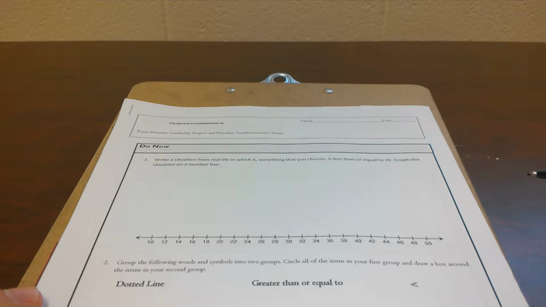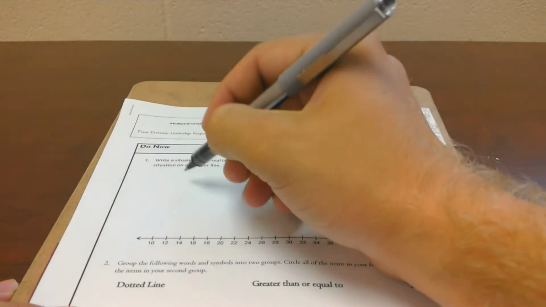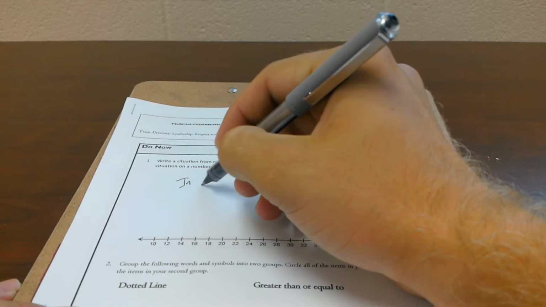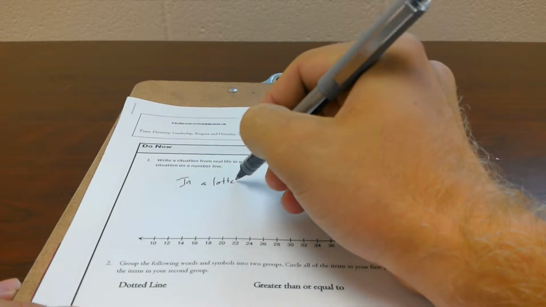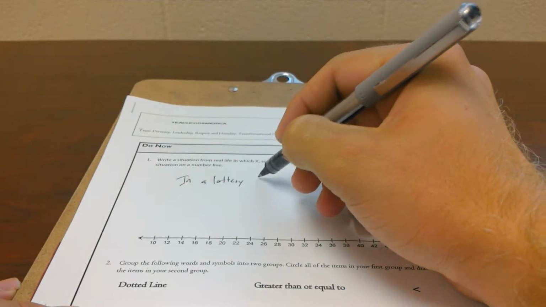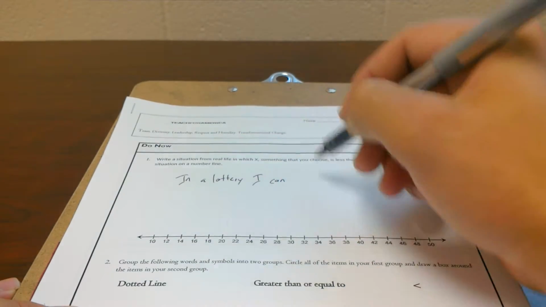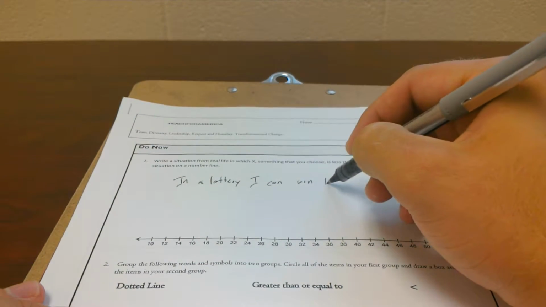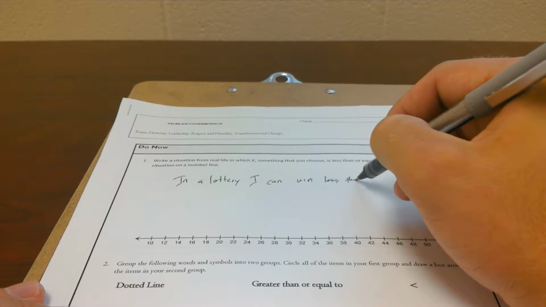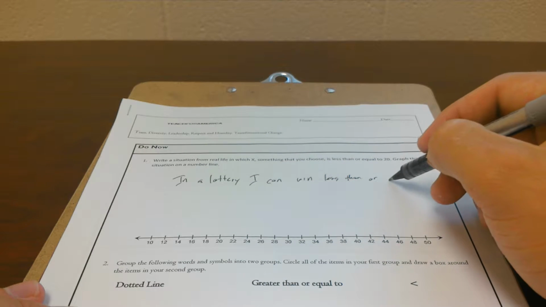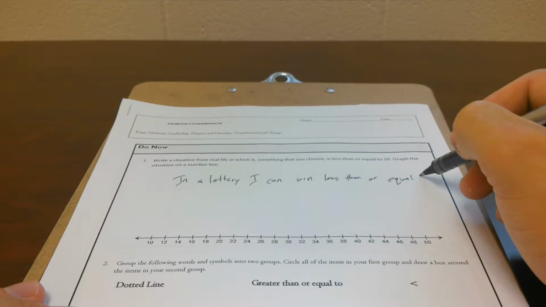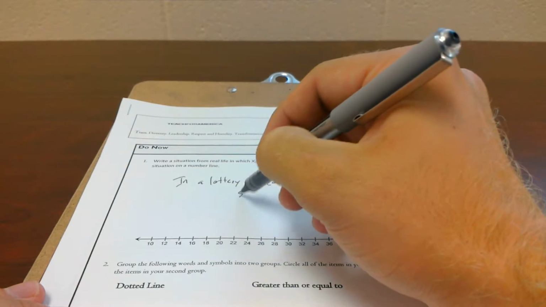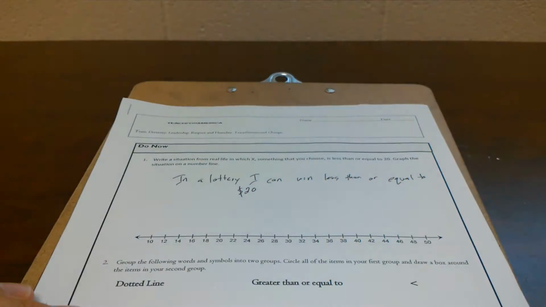So I said something that is less than or equal to 20. So I said in a lottery, I can win less than or equal to $20.